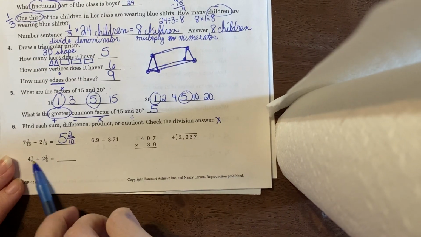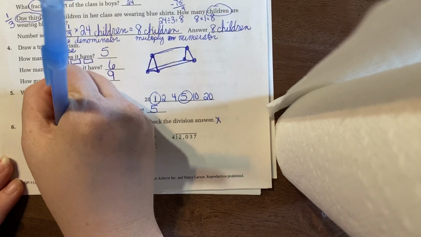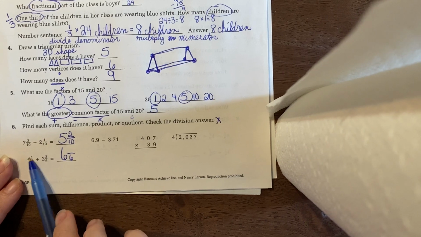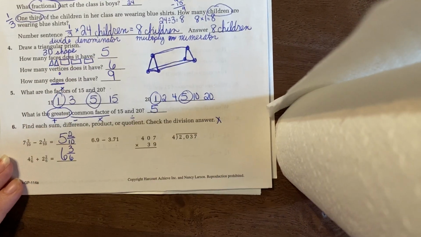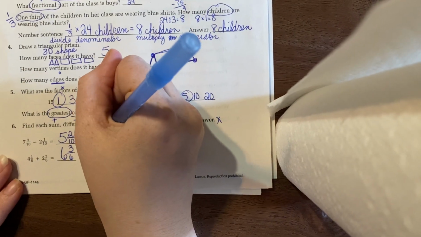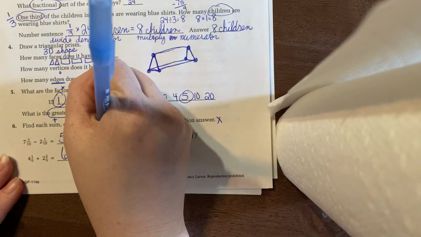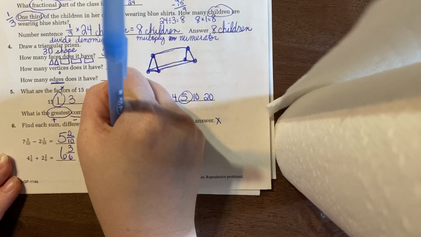Now I move on, adding mixed numbers. 4 plus 2 equals 6. My denominator of 6 stays the same. 1 plus 2 equals 3. Now I'm moving on, I have a subtraction problem. 6.9 minus 3.71. So I'm going to do 6.9 minus 3.71.